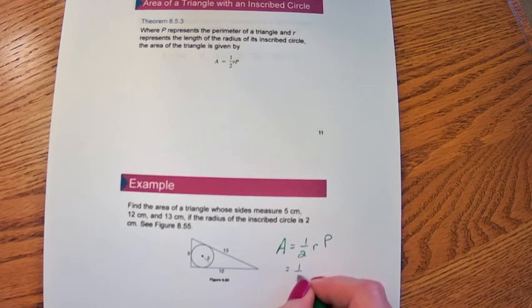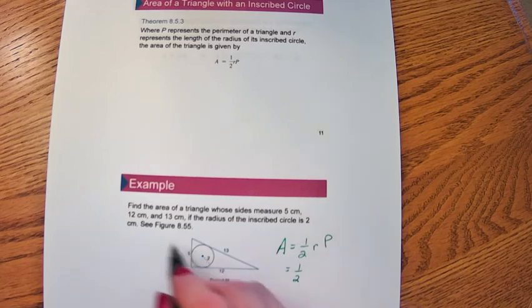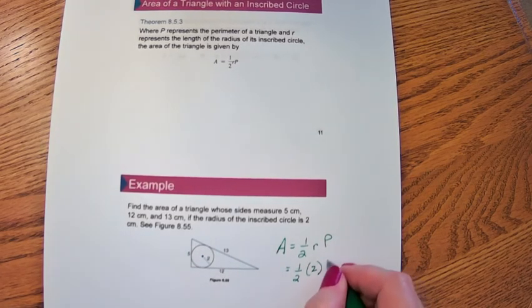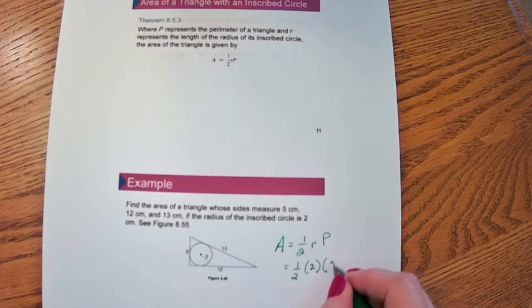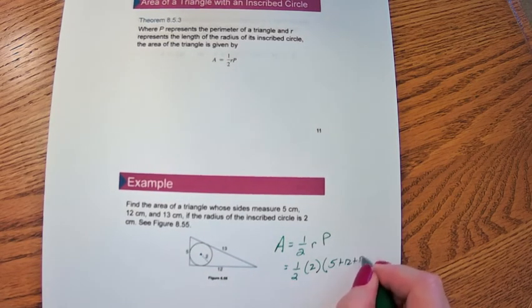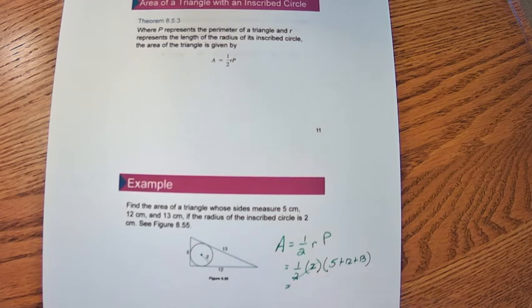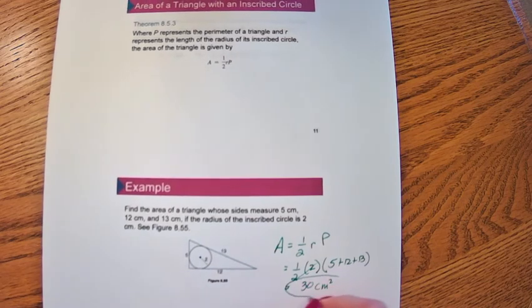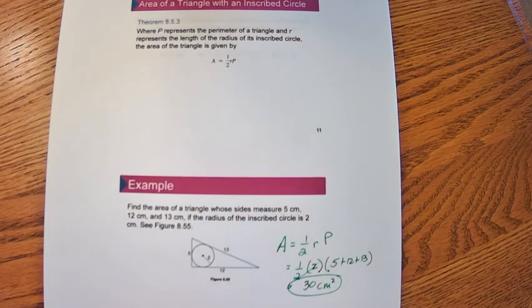Our area is going to equal 1/2. We're told the radius is 2 centimeters. And what is our perimeter? 5 plus 12 plus 13. 1/2 times 2 is just going to be 1. And 5 plus 12 plus 13 is 30. And area is always units squared.